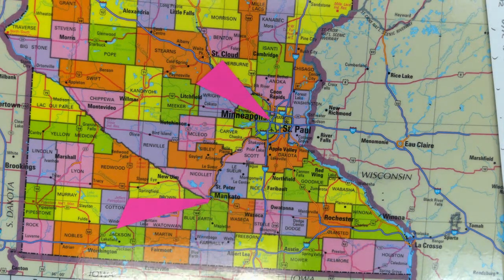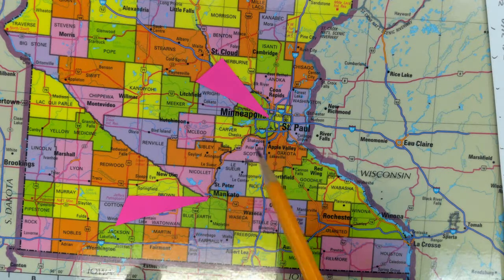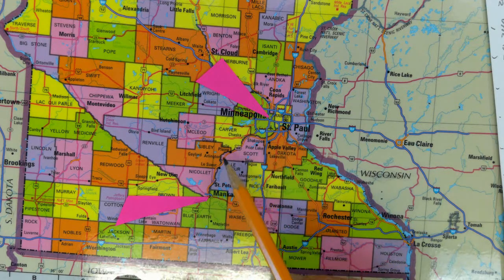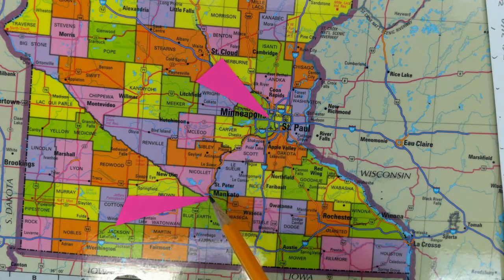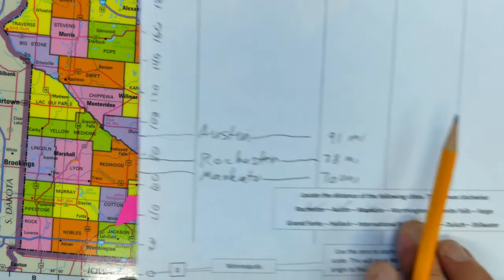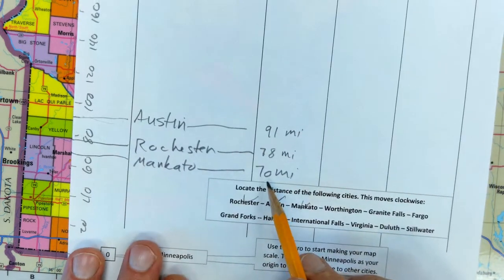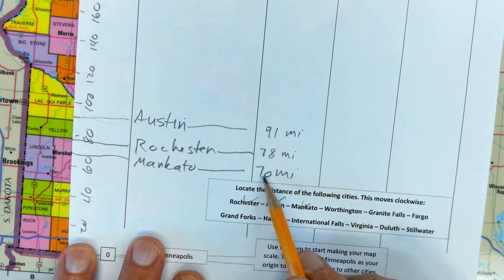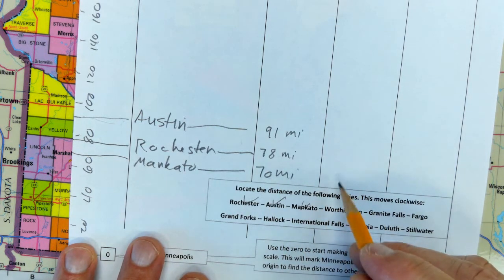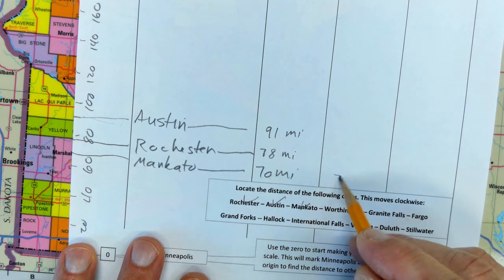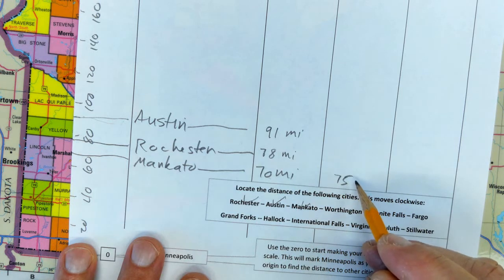It's not a perfectly straight route. Okay? So if it's going to have to curve, chances are the distance is going to be just a little bit more. So I would say add maybe 5 or 10 miles to your estimate. So in straight line it was 70 miles. So let's just say maybe it would be 75 miles, okay, as a reasonable estimate.